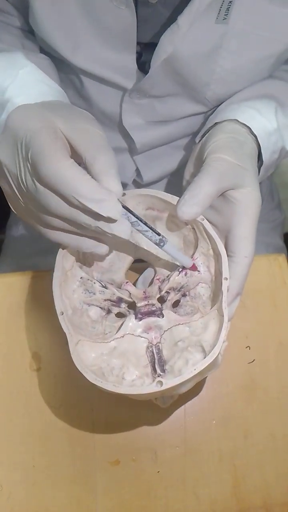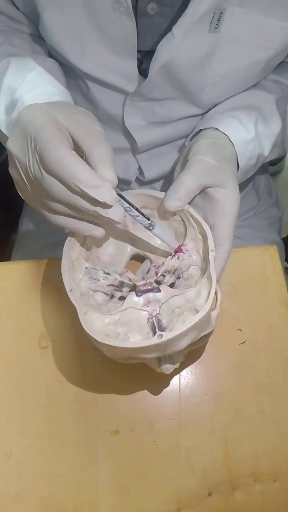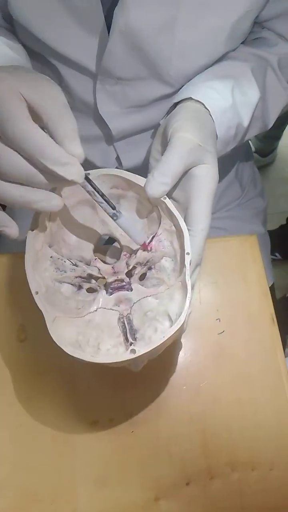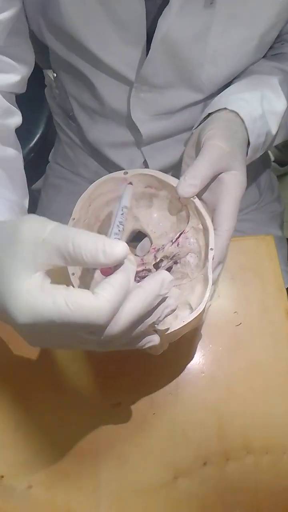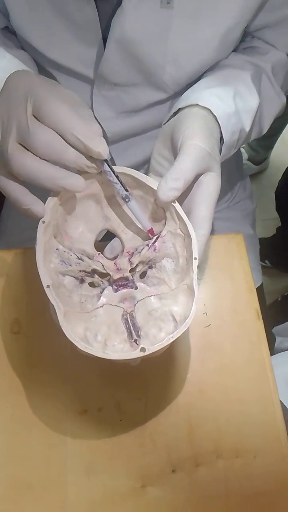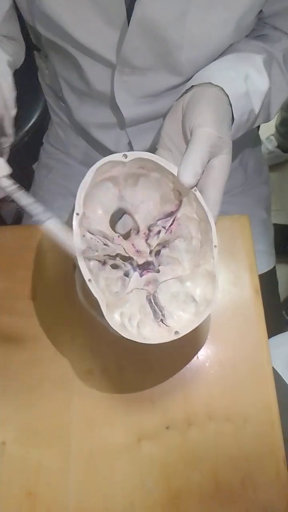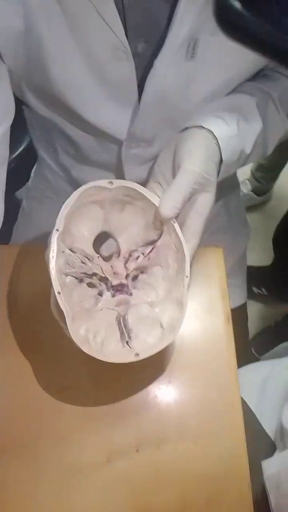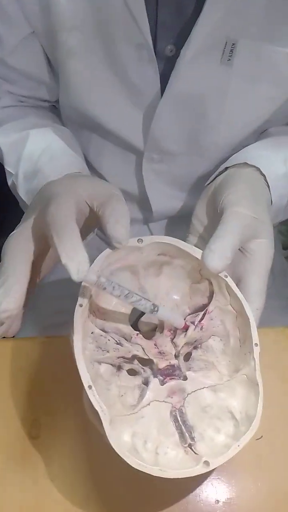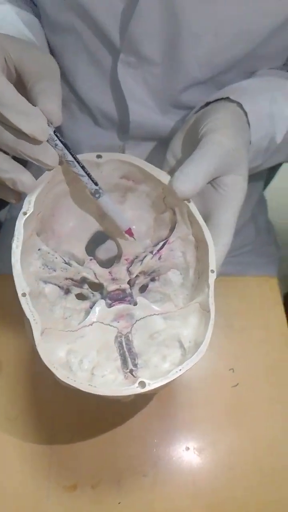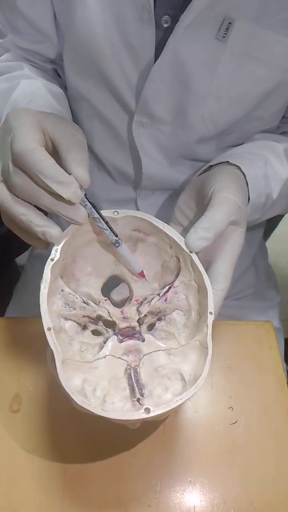This part, arcuate eminence, subarcuate fossa. Arcuate eminence on the anterior surface, subarcuate fossa posterior, internal acoustic meatus, external acoustic meatus. Internal acoustic meatus. Final.